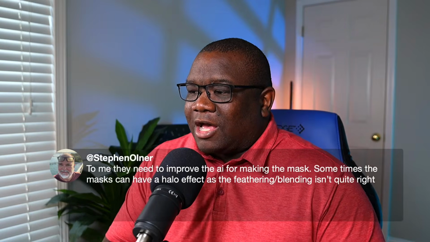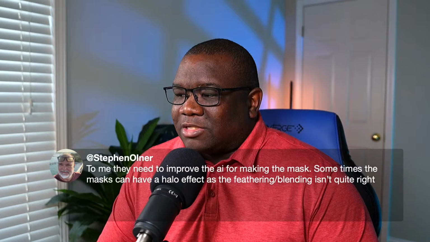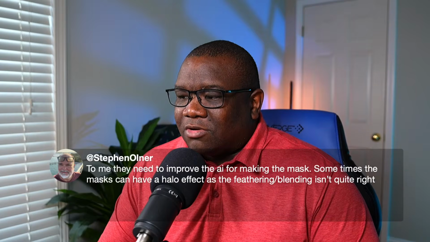Steven says, to me, they need to improve the AI for making the mask. Sometimes the mask can have a halo effect as the feathering blending isn't quite right. Yeah, and so that's a good point, Steven. Every edit is going to be a little bit different and every mask is going to render a little bit different. There are ways of correcting it. And I'll definitely have to make that its own stream because I can't necessarily showcase it.